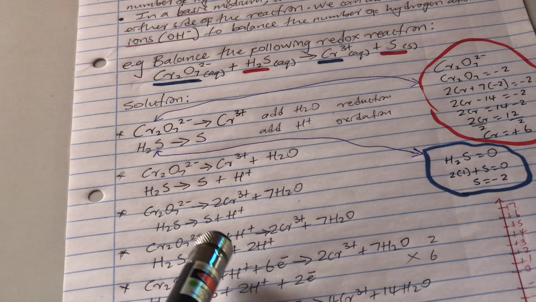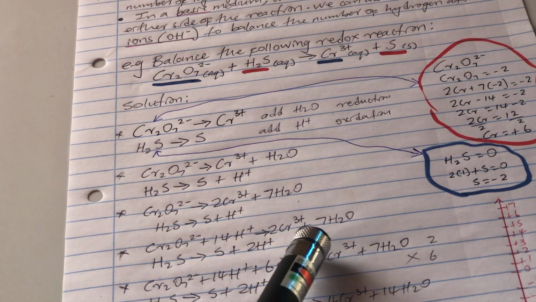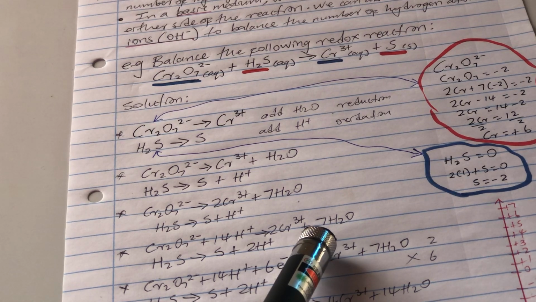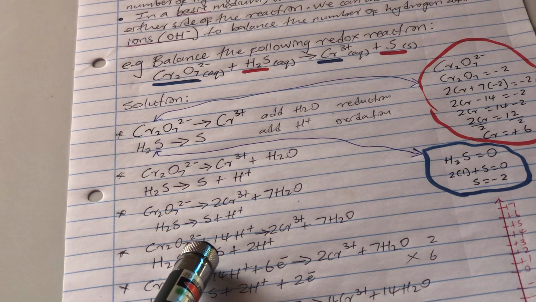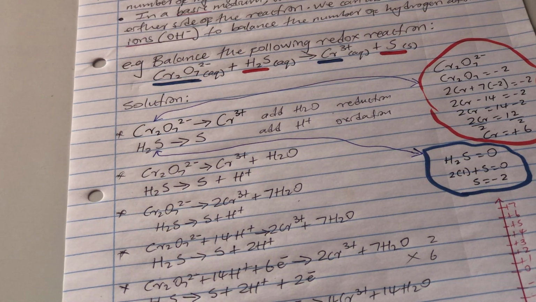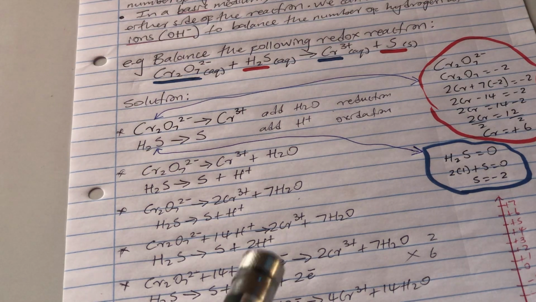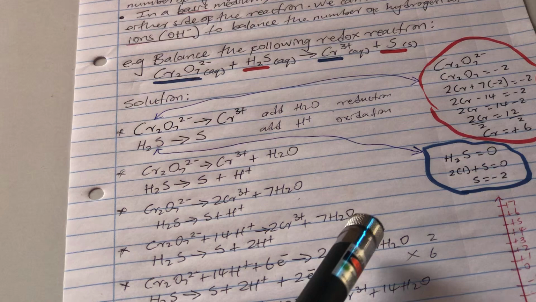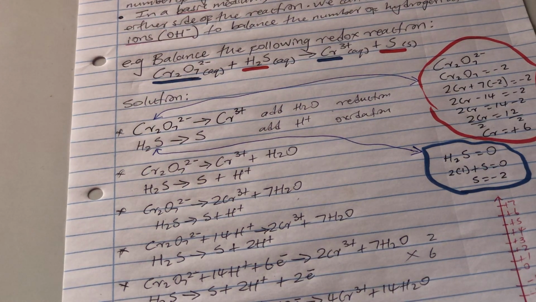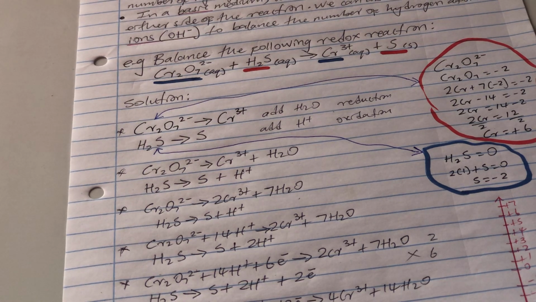In this case, we will add 14H plus, because here we have 14 hydrogen. Even on this side, I must add 14H plus. If you check now, the atoms are balanced in my reduction half reaction and in my oxidation half reaction.